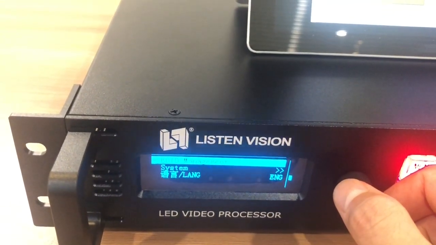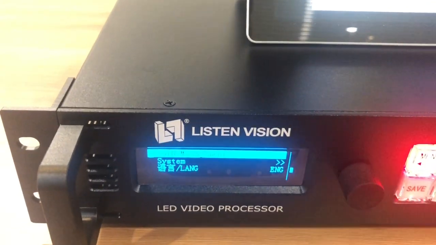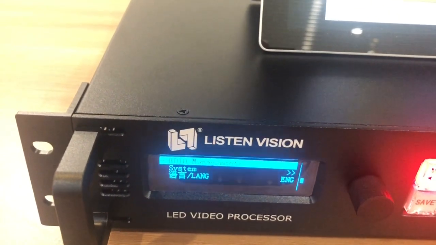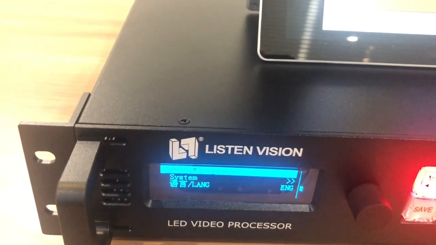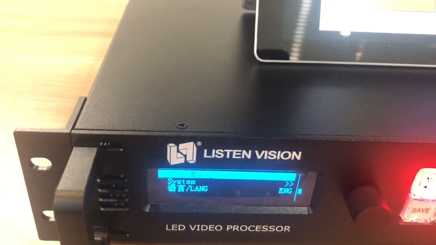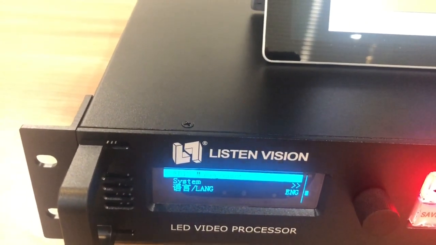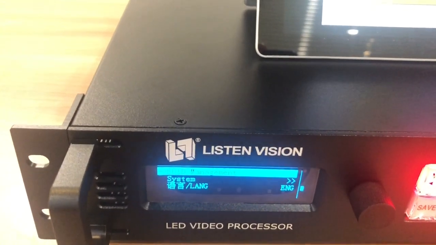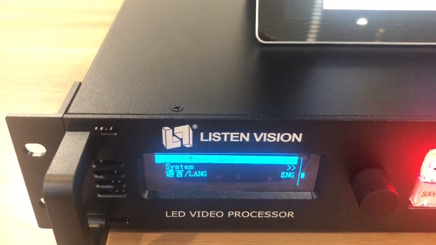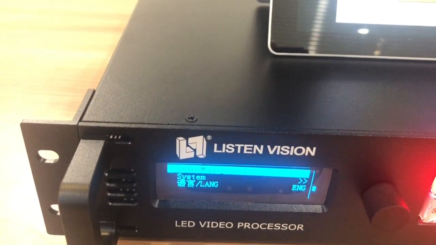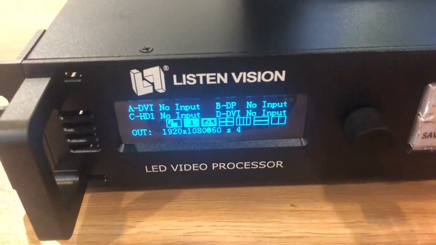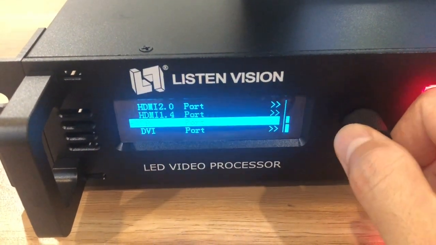Okay, we have ID management. This one is to modify your input. Sometimes you know the input and the output are not exactly the same. So if you make the input same as output, then we can make it dot to dot. Dot to dot is the best effect. Okay. So we can go inside and check.